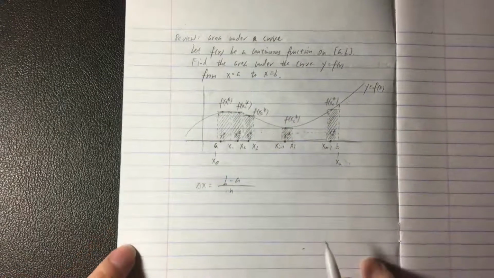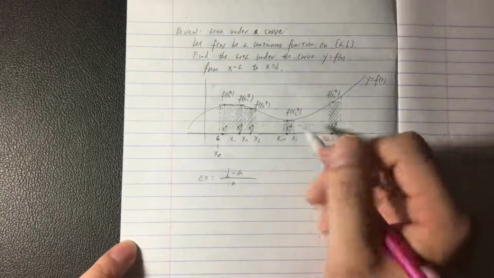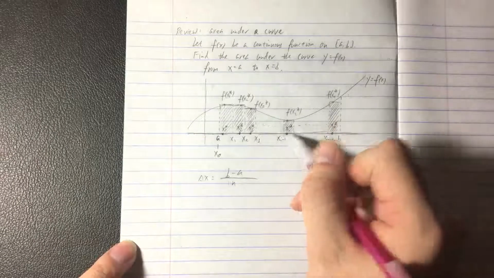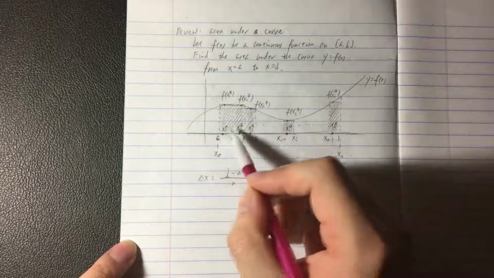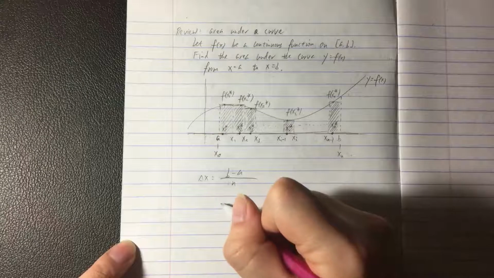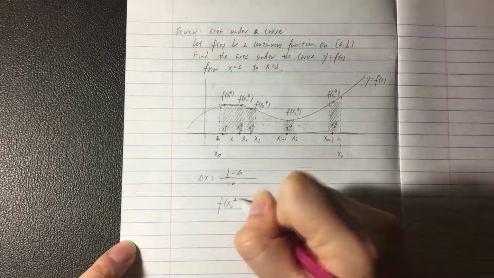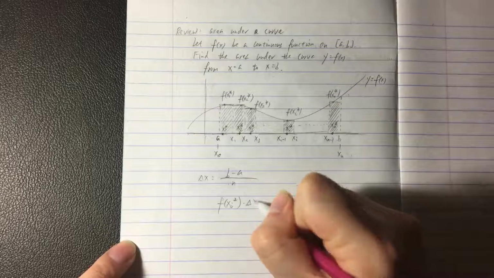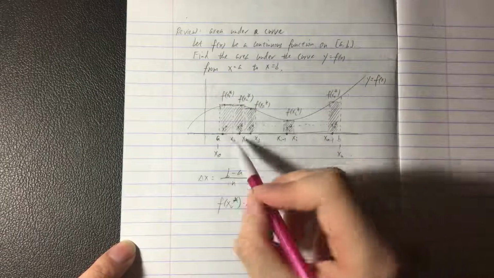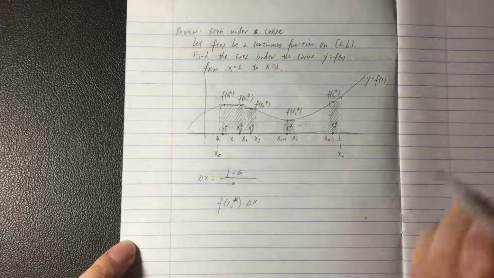Next, we can try to find the area of each rectangle. The area of each rectangle is width times the height, or height times width. f of xi star is the height. The width is delta x. That's the area of each rectangle.